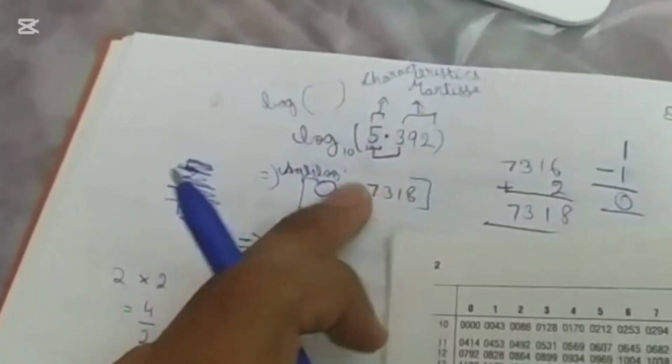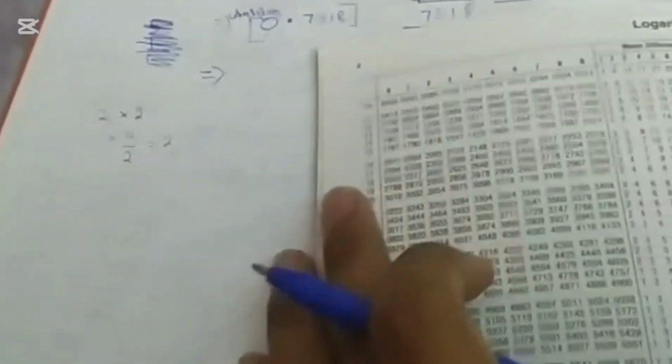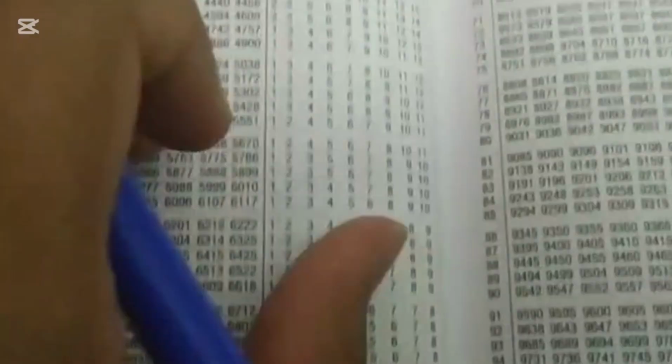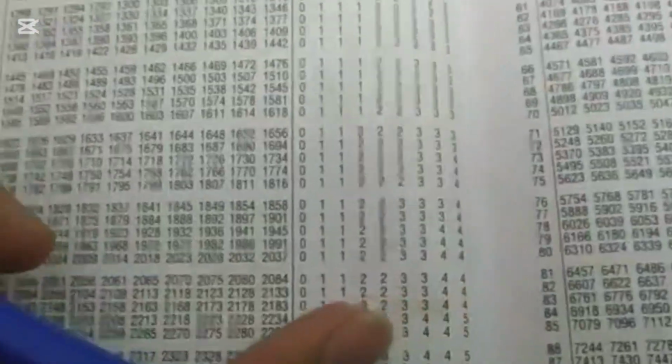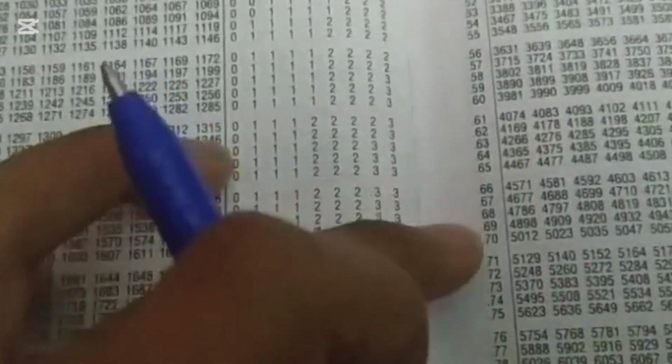Let's use this and find it in our log table. Now go to the antilog table. You will actually get slightly similar values, not the exact value. Let's see now. 7318. Where is 73 here? Okay, this is not the antilog. Yeah, this is not the antilog. Go to 73. Yeah, this is 73.